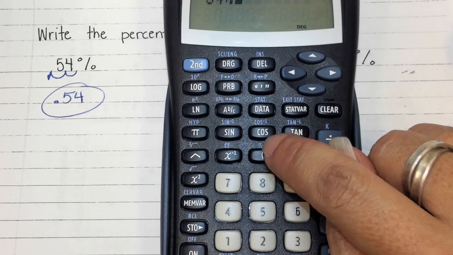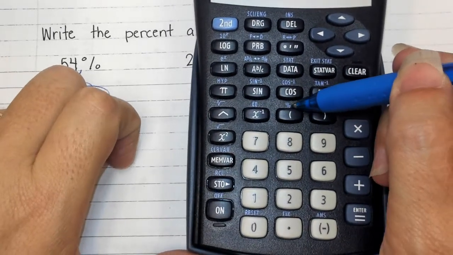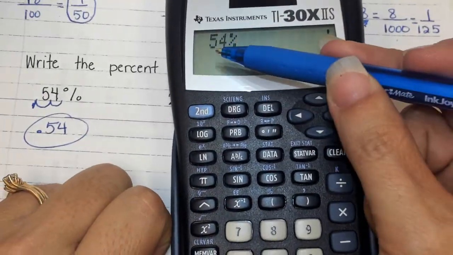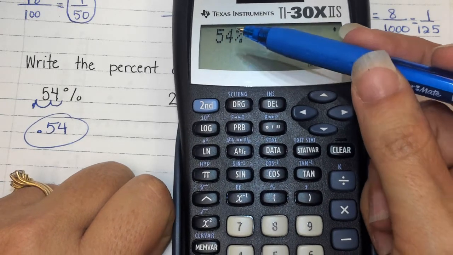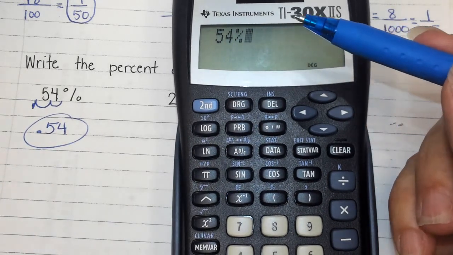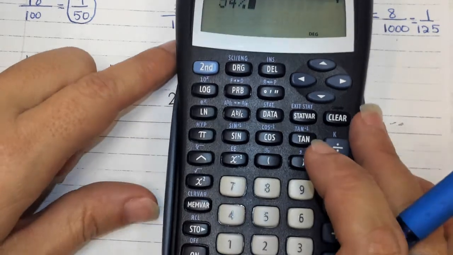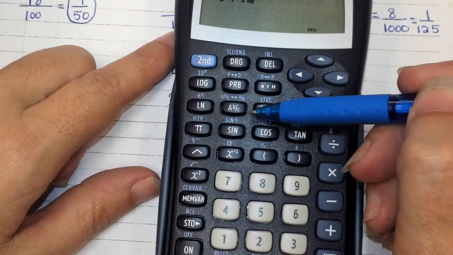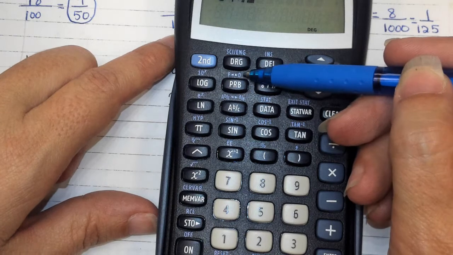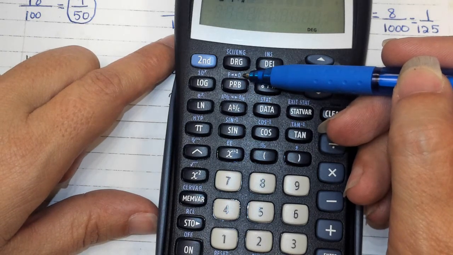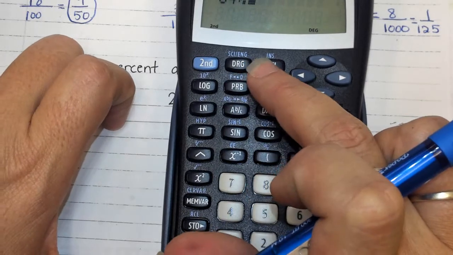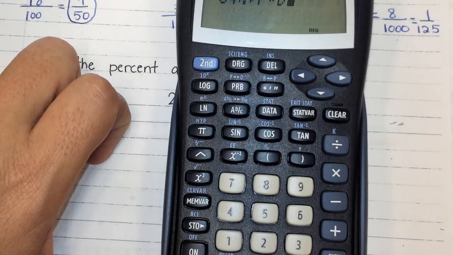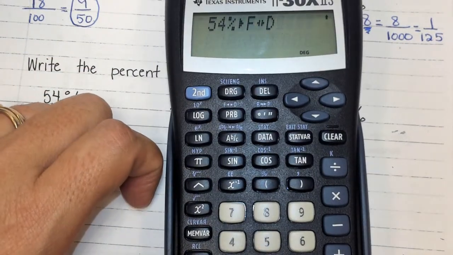Once you've typed in 54%, you are trying to change it to a fraction or a decimal. So, to change it to a fraction or a decimal, you can hit second, and then the F to D button, and it is giving you a fraction.